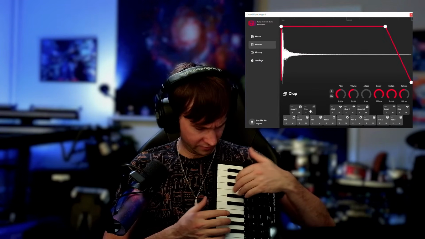But yeah, it's really fun to take the kits you make in Drum GPT, plug into MIDI controllers, you can kind of play along with it. Very fun.